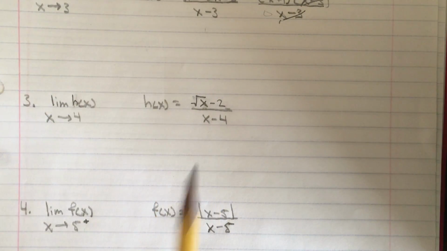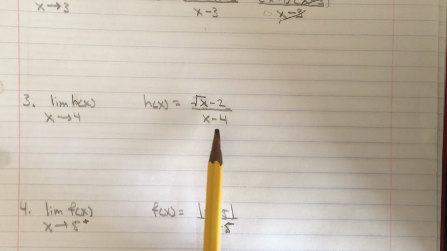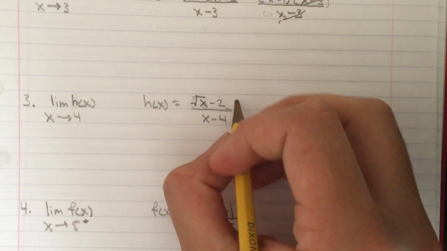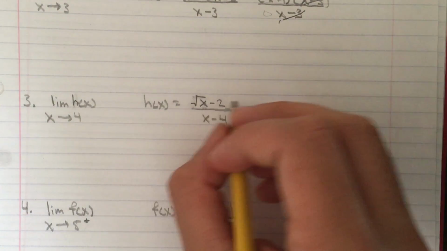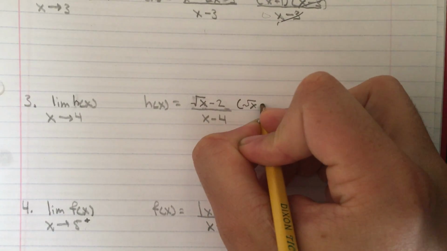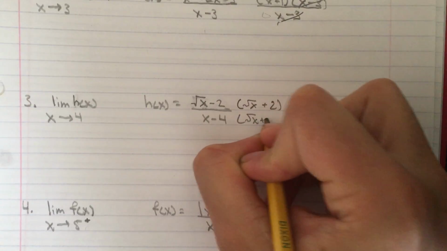Therefore, we have to simplify this and try to get rid of this x minus 4 in the denominator. Well, this is not a quadratic, so what can we do? Well, we can multiply the top and bottom by the conjugate. What this does is, hopefully, get rid of the x minus 4 in the denominator, so we end up with a better value for the limit. So what we can do is multiply the top and bottom by the conjugate, which is square root of x plus 2.